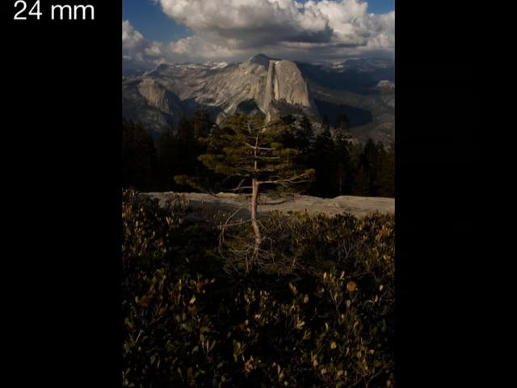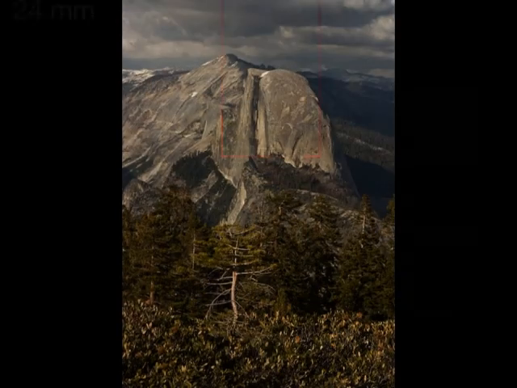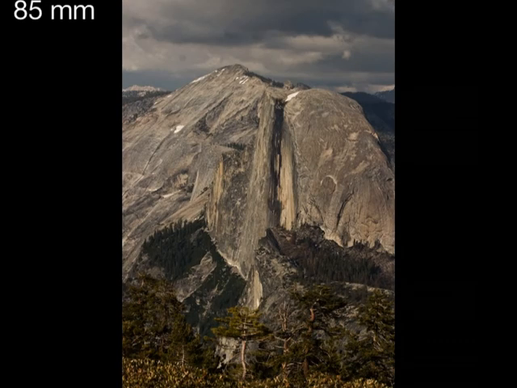Same thing here. We'll use Half Dome again and this small tree to look at the size comparison of foreground and background objects. At 24, the tree seems very large. As a matter of fact, it's almost twice as big as the mountain itself. But as we start to zoom out, get to a 55, now the mountain's bigger, the tree is smaller, and up to the 85 again. Now look at the tiny size of the tree in comparison to the mountain. So the idea is what are you trying to portray in your image? What are you trying to magnify and bring focus to? This is obviously much more about the mountain, whereas the first image was much more about the tree.